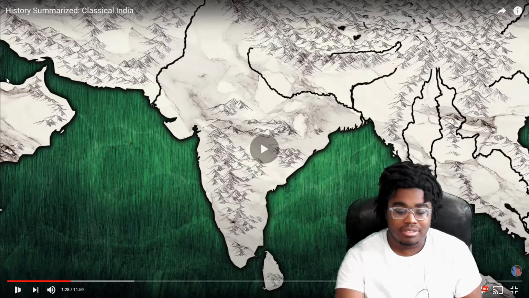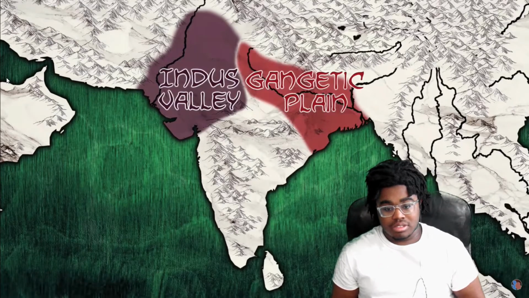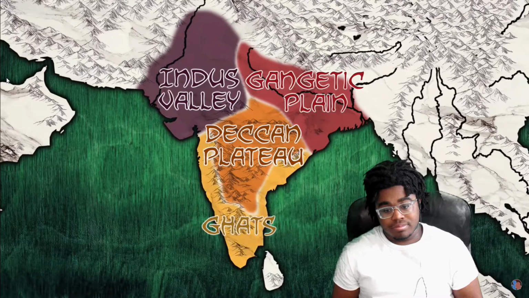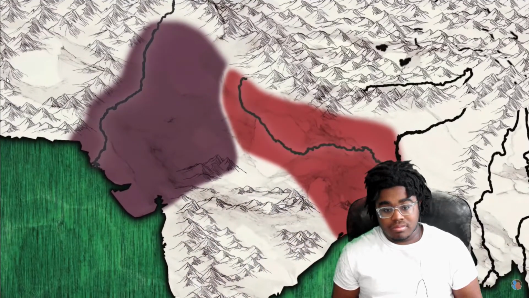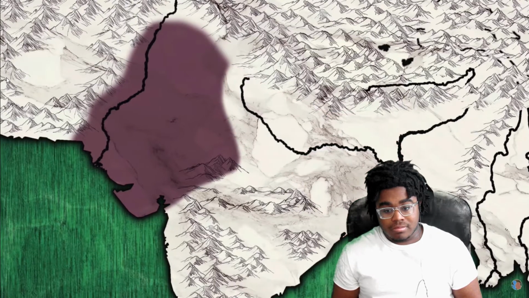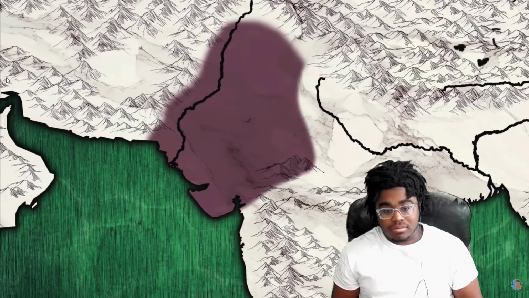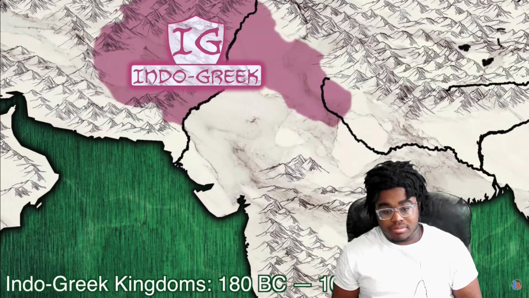Broadly speaking, we can divvy it up into 4 macro regions: the Indus Valley, the Gangetic Plain, the Deccan Plateau, and the Ghats. Between the Indus and the Ganges rivers, northern India was fertile and easy to navigate, making it well suited to larger states and the occasional empire. But sometimes that empire was other people, because the Indus Valley opened up to the rest of Asia and saw everybody from Greeks and Persians to Muslims and Mongols wandering in over the centuries.